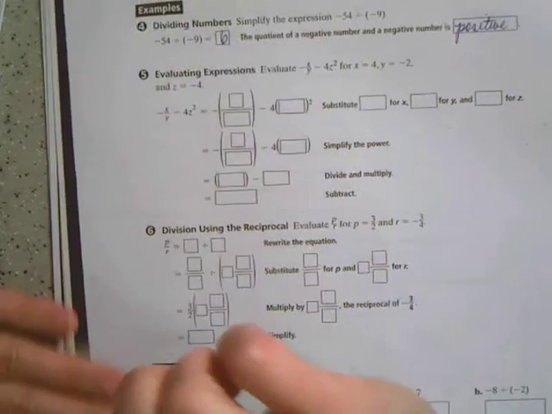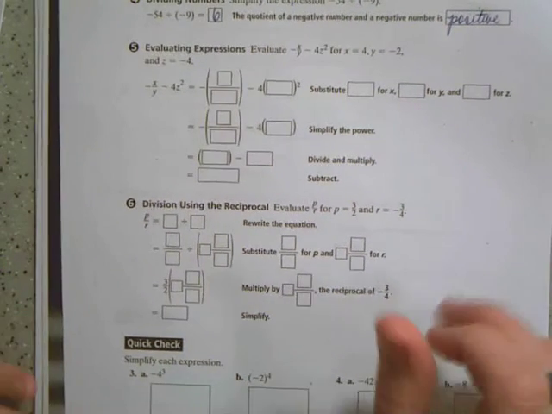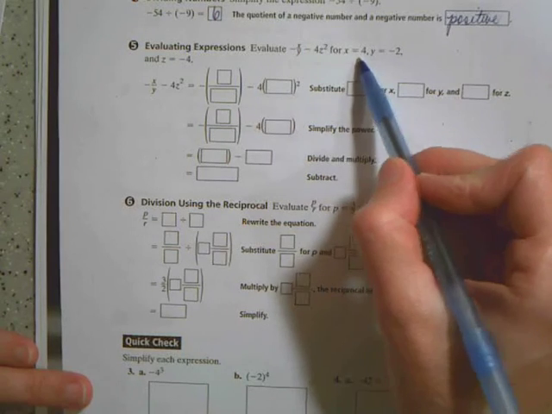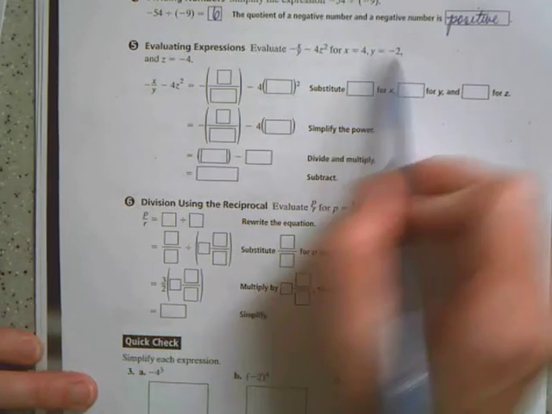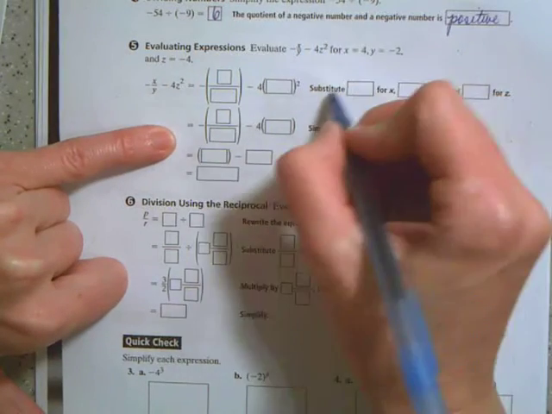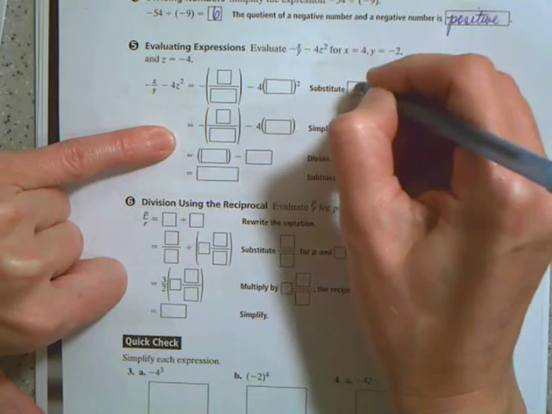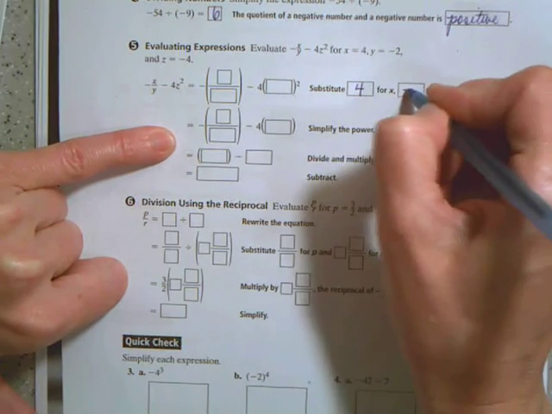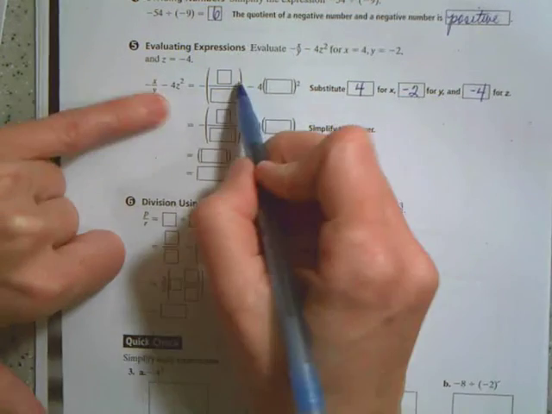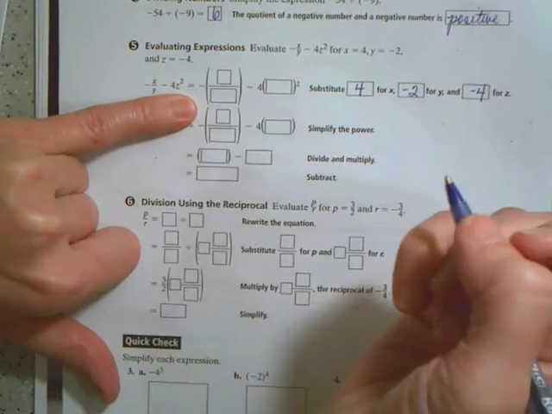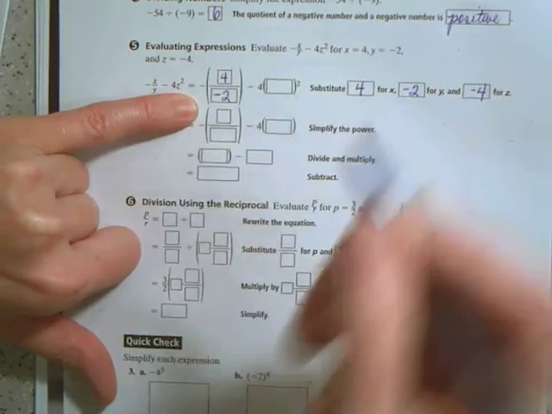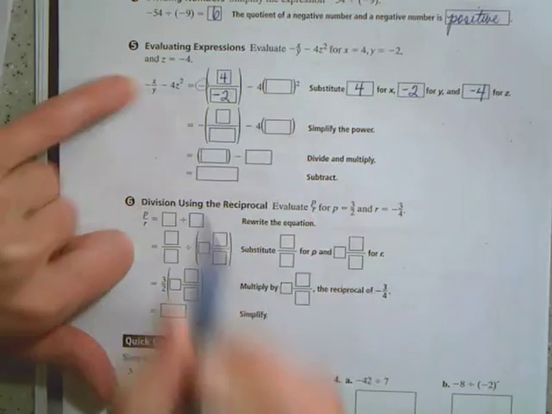Number 5, evaluating expressions. We want to evaluate negative x over y minus 4z squared for x equal to 4, y equal to negative 2, and z equal to negative 4. So in this case, we're going to substitute in 4 for x, negative 2 for y, and negative 4 for z. So I go back in here. So this is going to be 4 and negative 2.